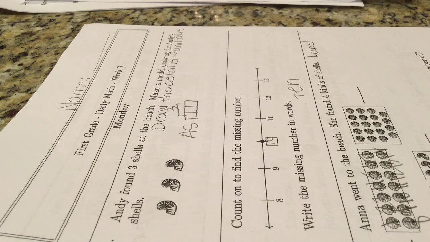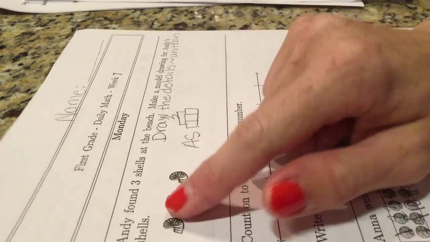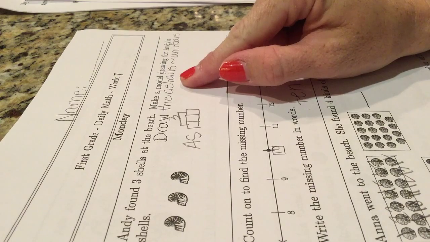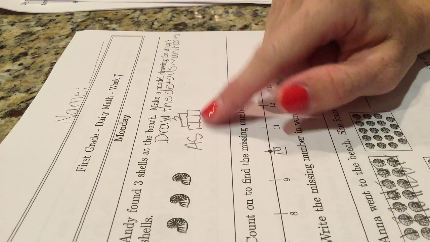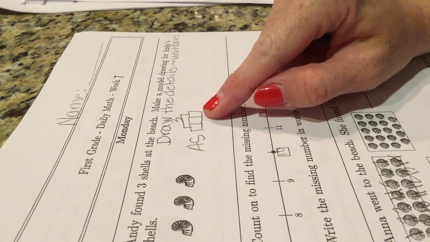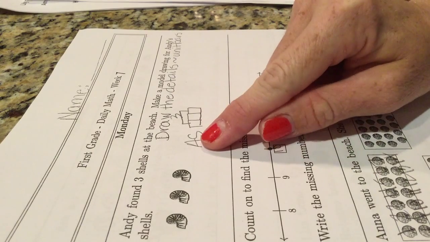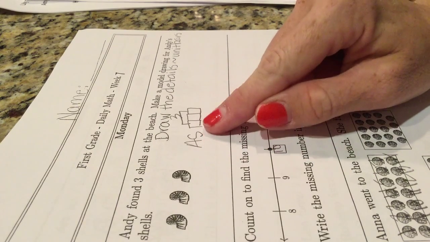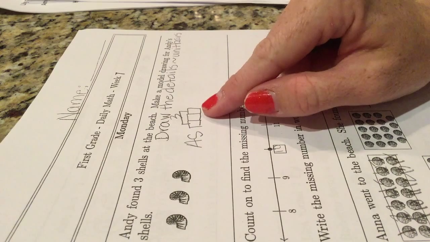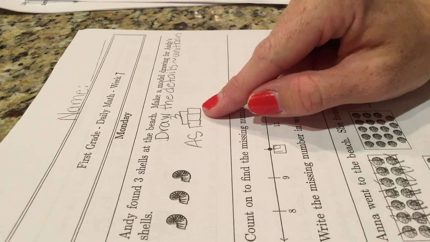Here's a help video for your math homework. When it says draw the details, it's talking about our who, our what, and then our boxes for how many. So we know it's Andy's shells. So A for Andy, S for shells, and he had 3. So we just draw 3 boxes.